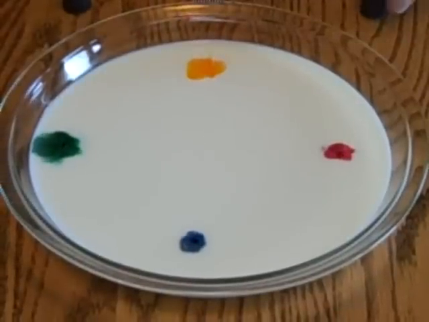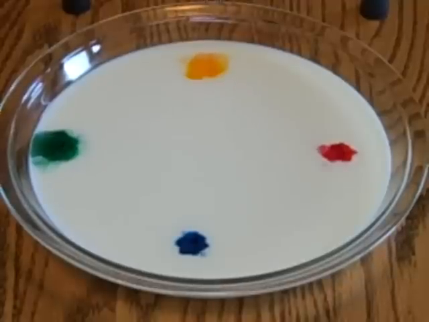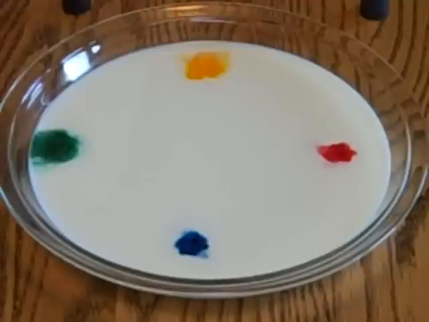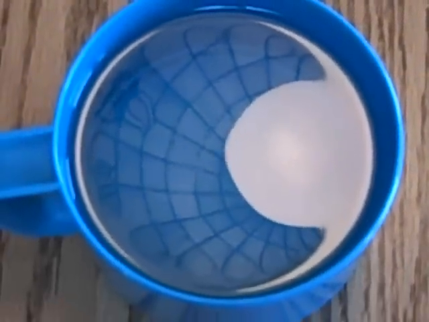So the food coloring is just floating on the surface of the milk. Why do you suppose that is happening? Part of the reason why it's happening is because of something that we call surface tension. A good way to show surface tension in another little experiment is to place a little paper clip into a glass of water.